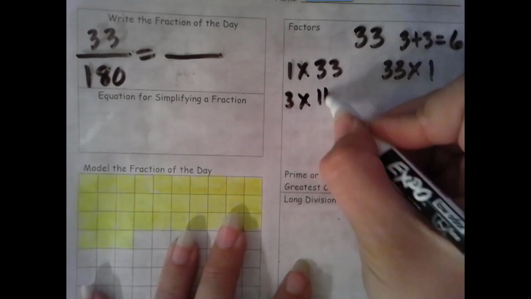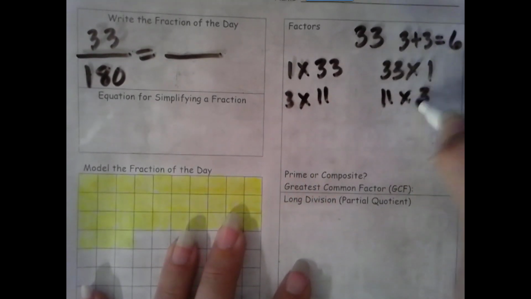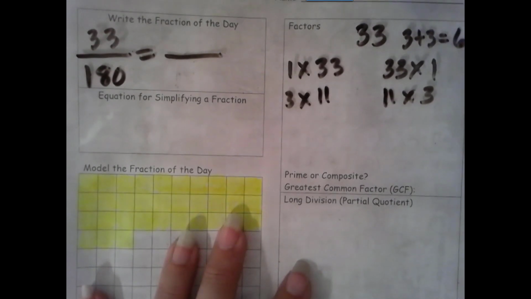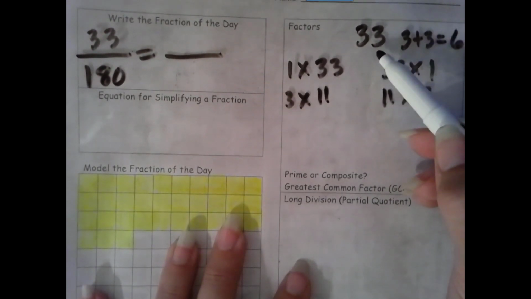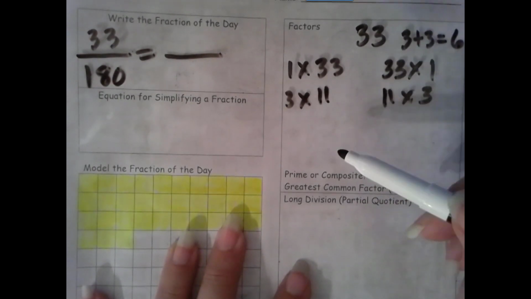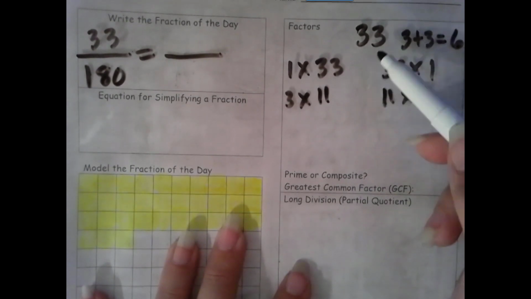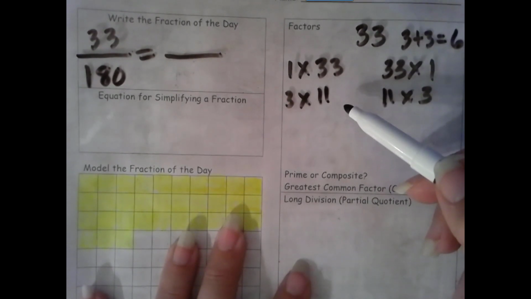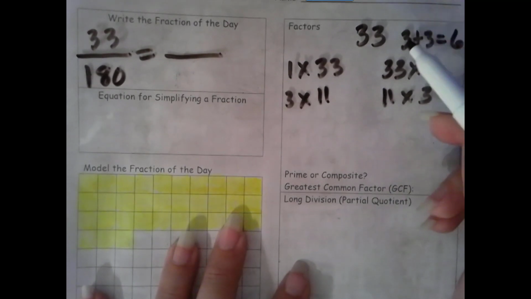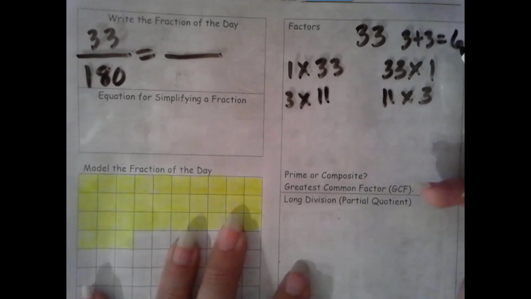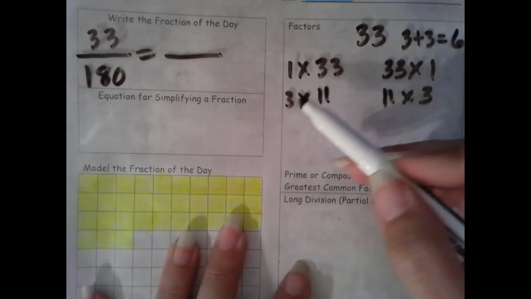3 times 11, 11 times 3. We try the next odd number, which is 5. The rule for 5 is that it ends in a 0 or 5. It ends in a 3, so 5 is not a factor. We try 7: 7, 14, 21, 28, 35. No, 33 is not in that list, so 7 is not a factor. We try 9. 9 has the same rule as 3. 3 plus 3 is 6. 6 is not a multiple of 9, so 9 is not a factor.